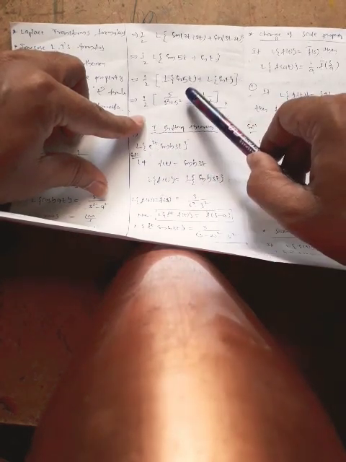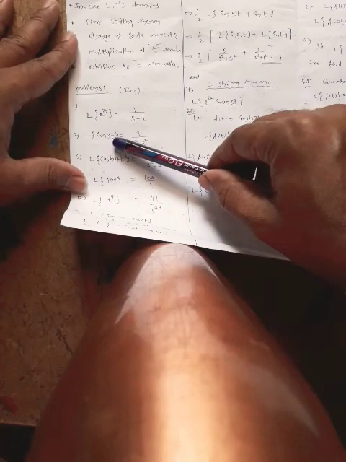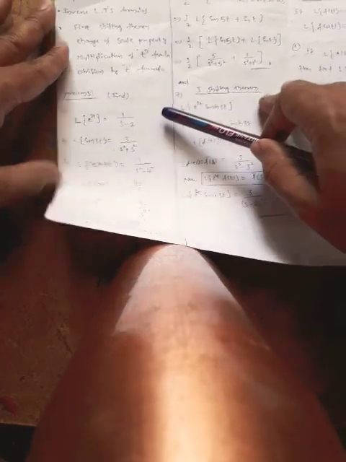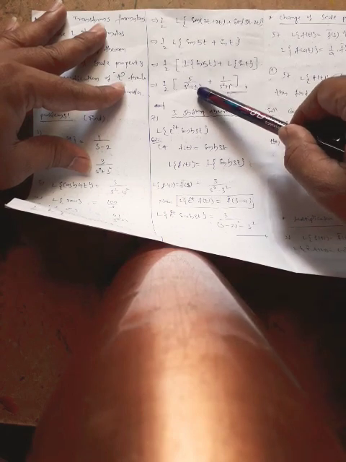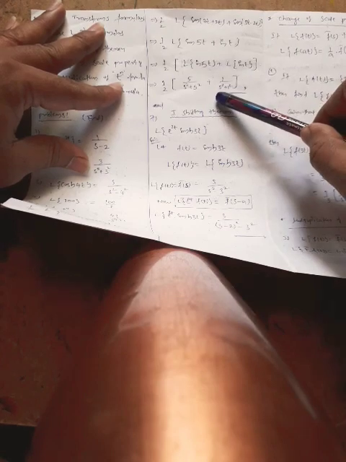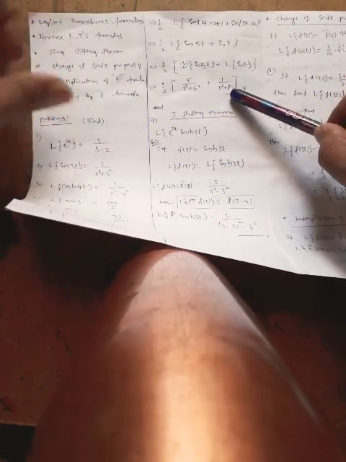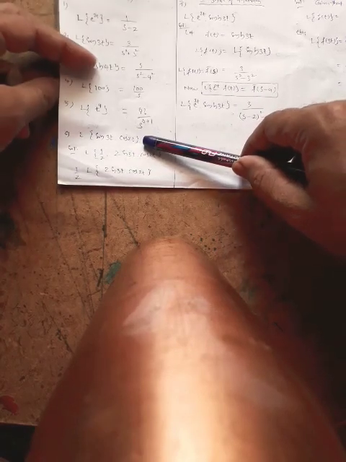Now we have the formula L of sin at, which we just saw here: L of sin at is a by s square plus a square. In place of a we have 5, and for the other one, in place of a we have 1. So 1 by s square plus 1 square. So this is the problem solved by using the transformation formulas from trigonometry.